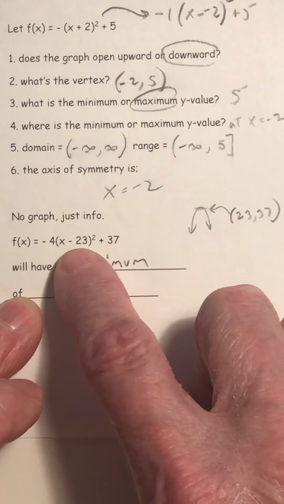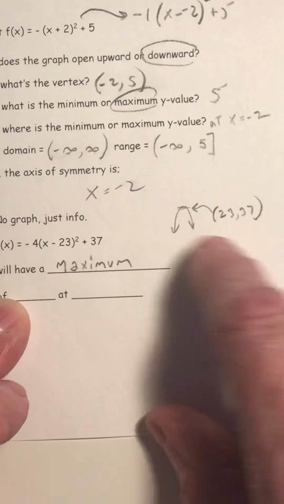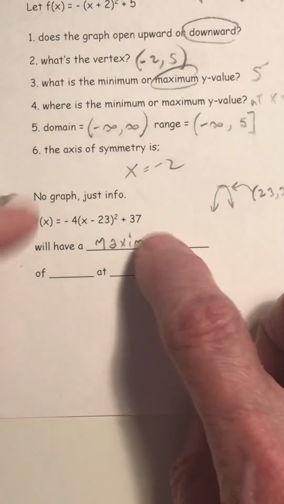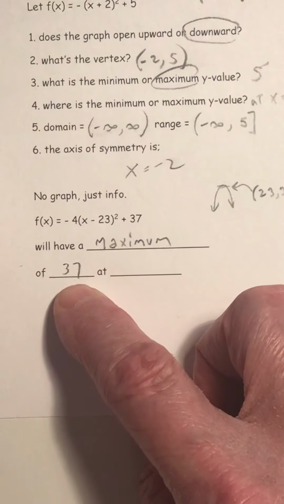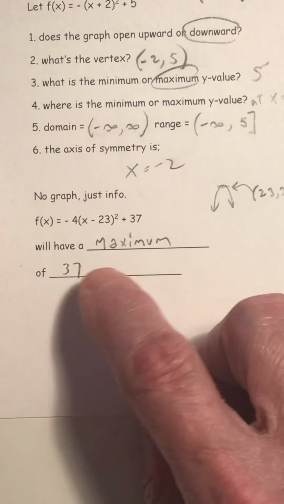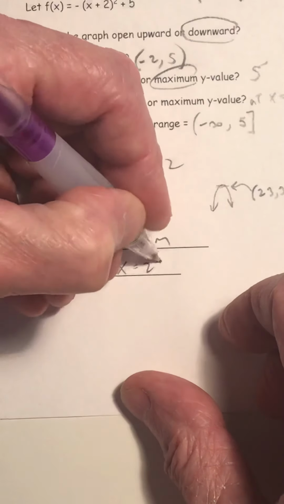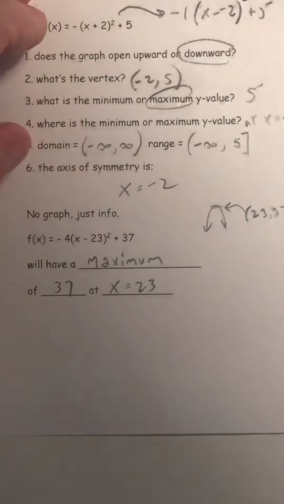Let's take away 23, so the x value of the vertex is 23, plus 37. The y value is 37. It'll have a maximum of 37. The highest y value will be 37. The highest output will be 37 at x equals 23. That takes care of page 3. Thank you very much.